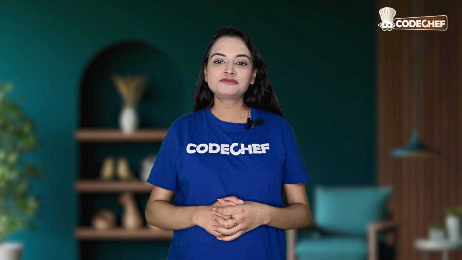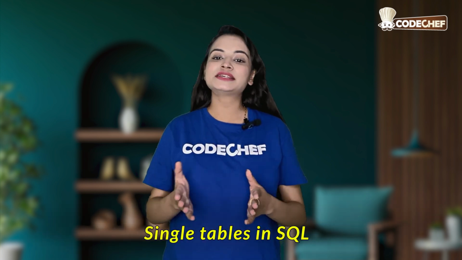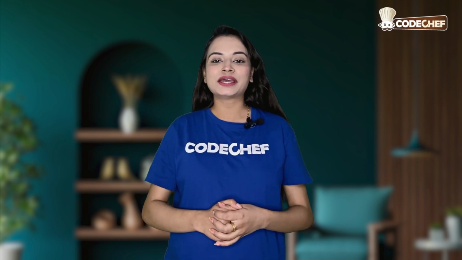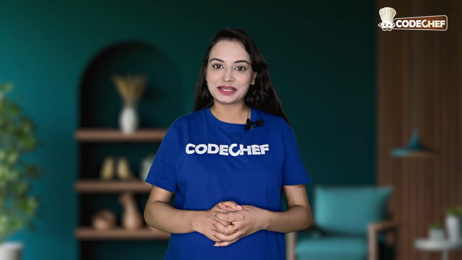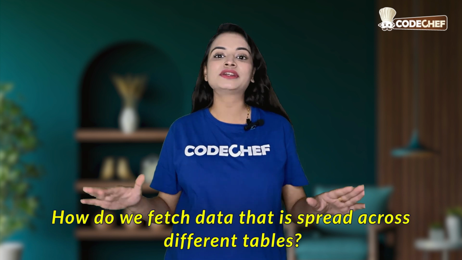Until now, we have been working with single tables in SQL. But in real databases, data is almost never stored in just one table. Instead, it is divided across multiple related tables. So, the big question is, how do we fetch data that is spread across different tables?